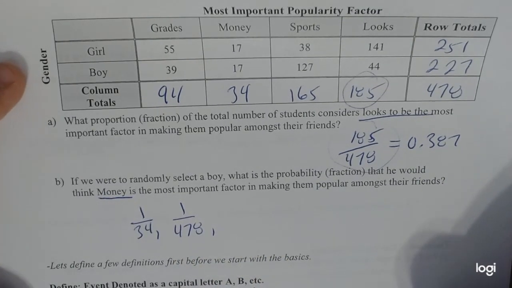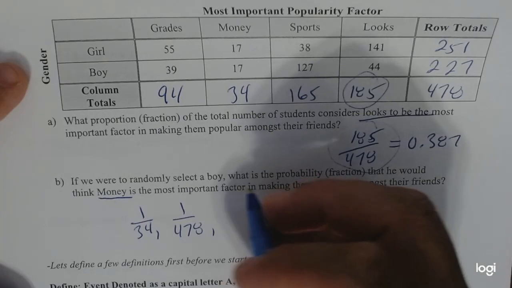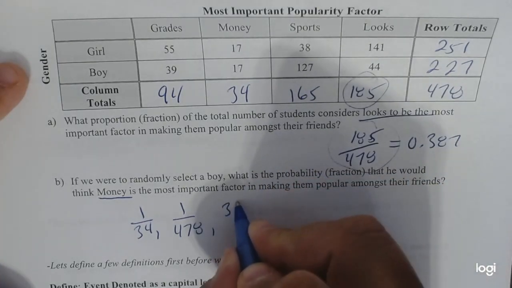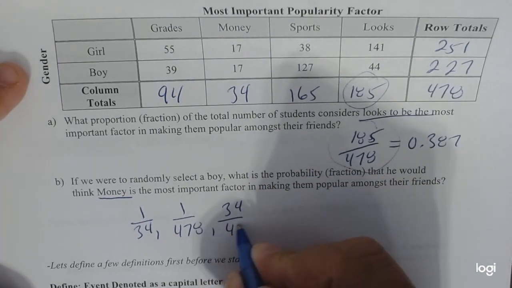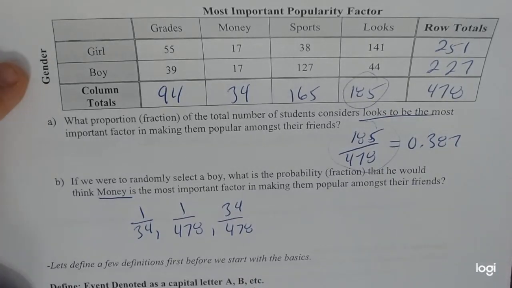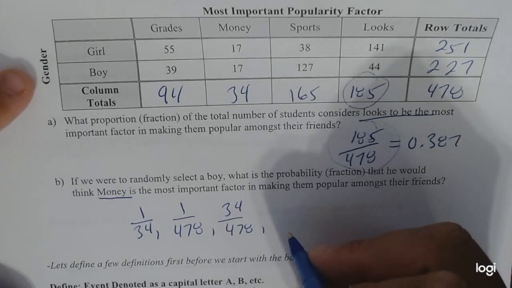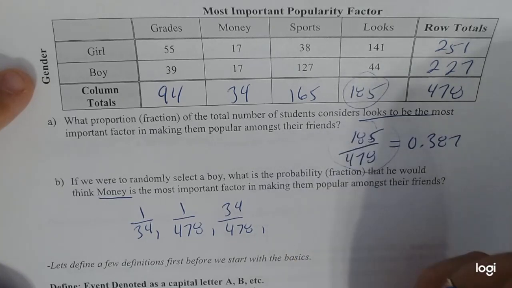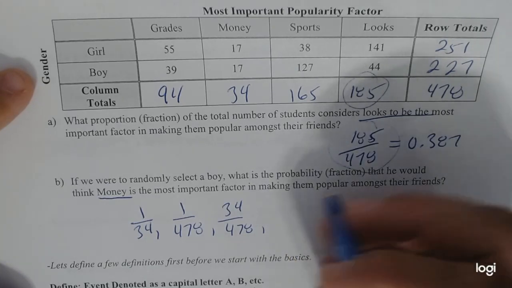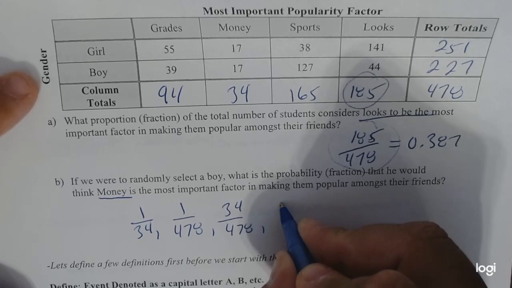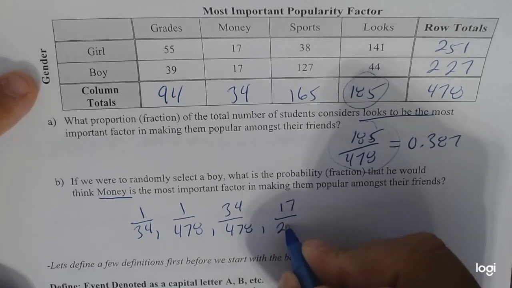What's another one that could possibly be? 34 out of 478. And another one is 17 over 227.